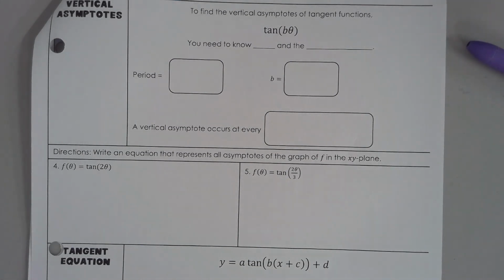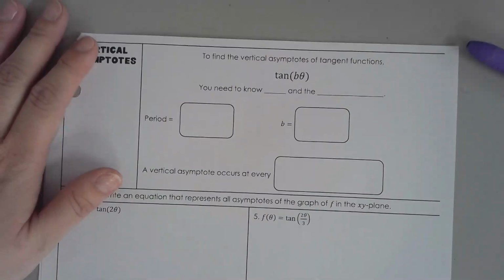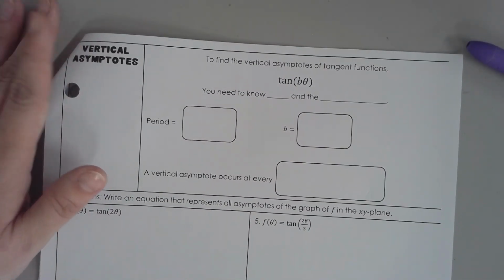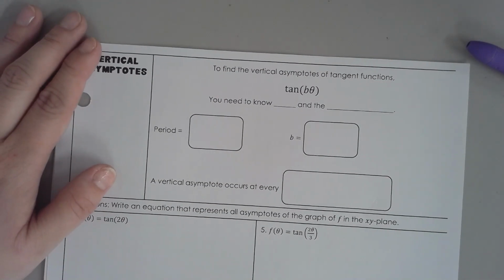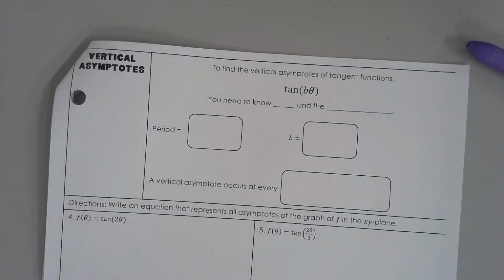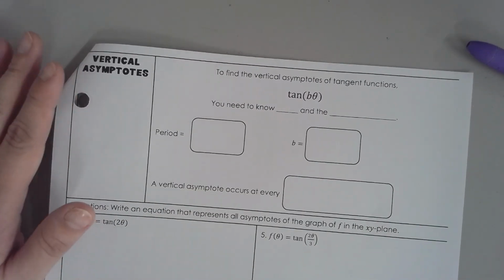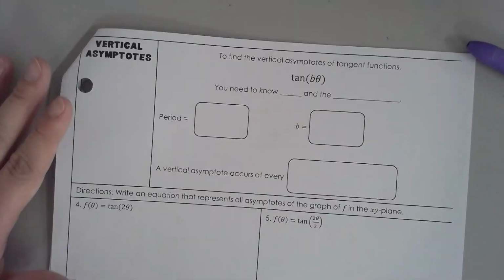So we know with sine and cosine, it was 2 pi over b. Well, what do you think tangent might be? It's going to be plain pi. To find the period or find b, you're going to do pi over that, because the period is pi instead of 2 pi. So you have to remember that tangent of x, the period normally is pi.